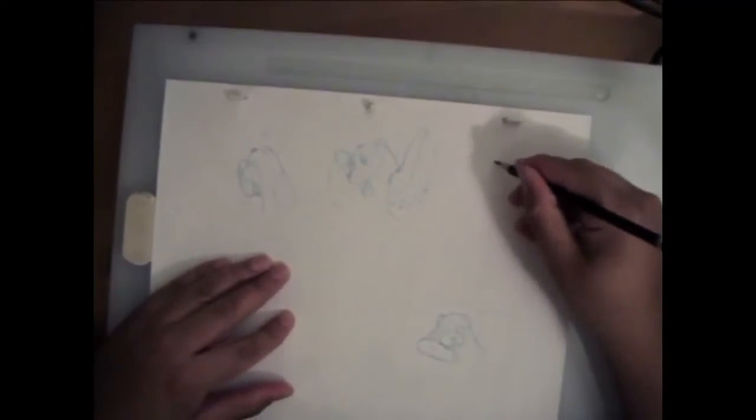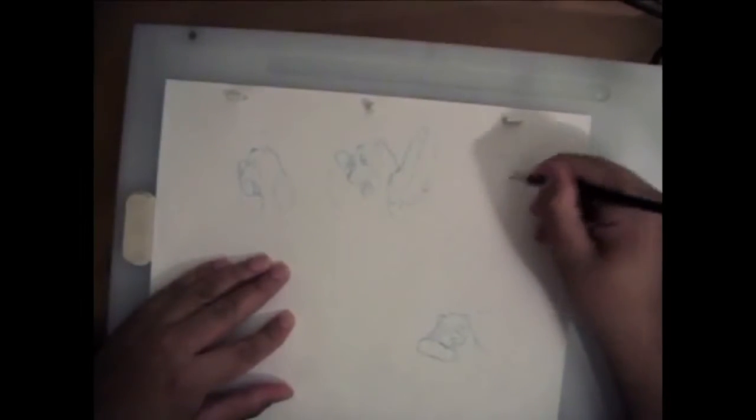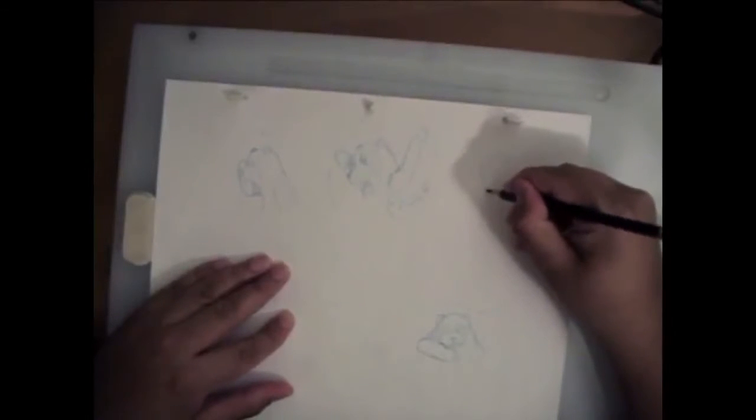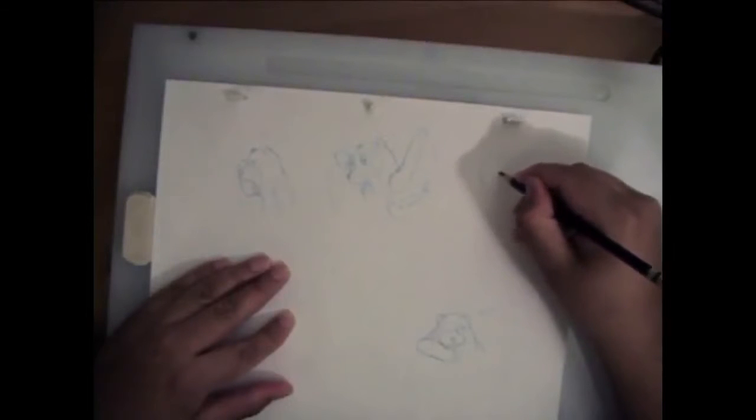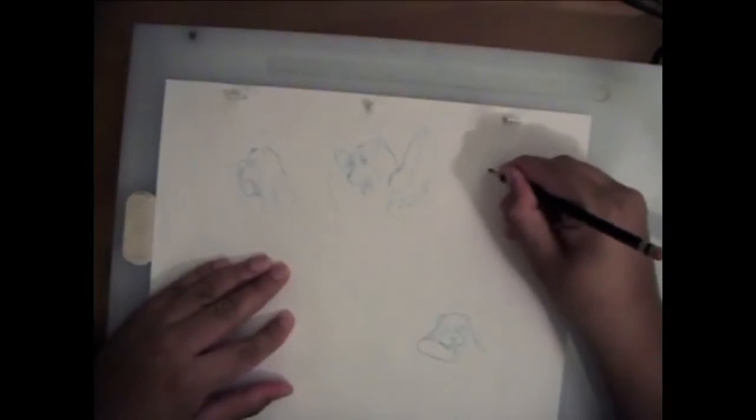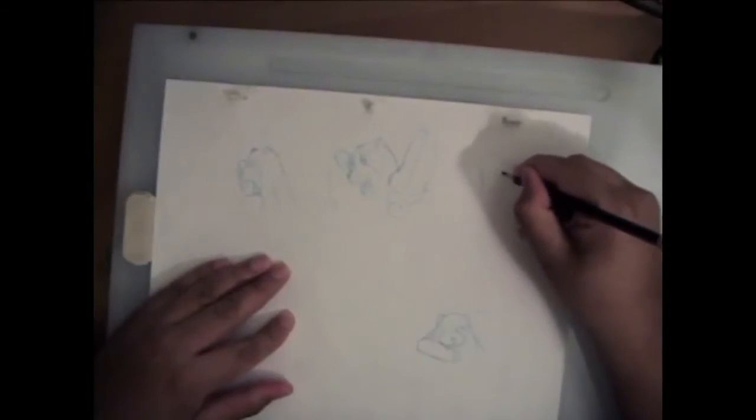And maybe after he stretches, he puts his head down and he's thinking maybe about going to sleep. Maybe his eyes are getting a little droopy.